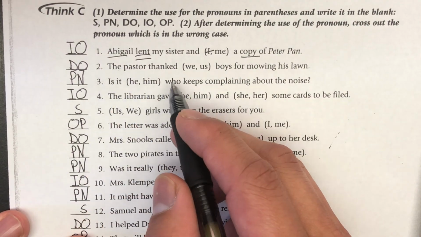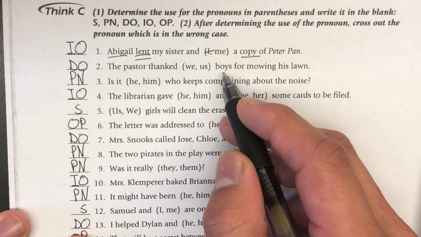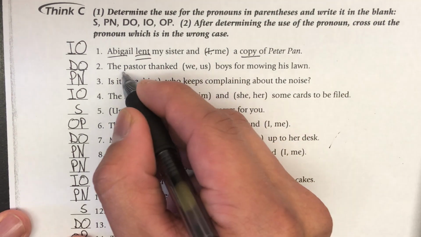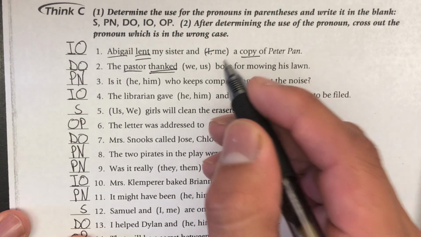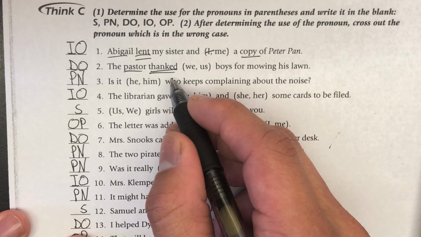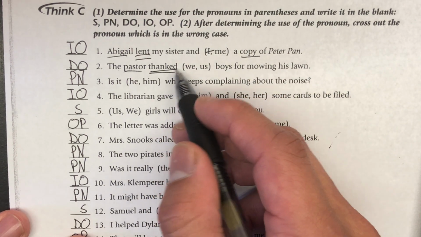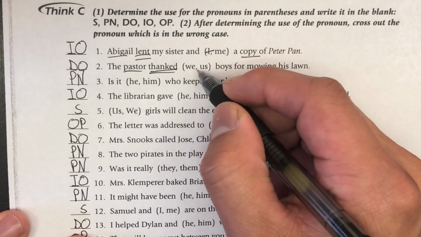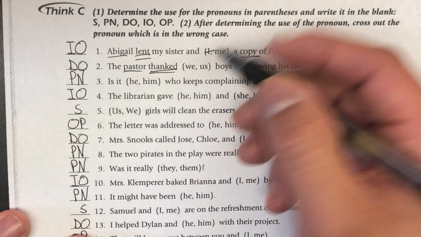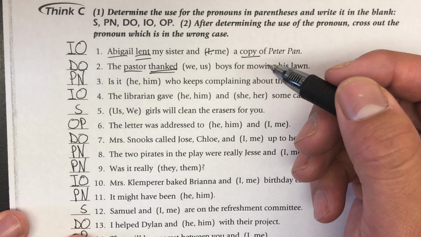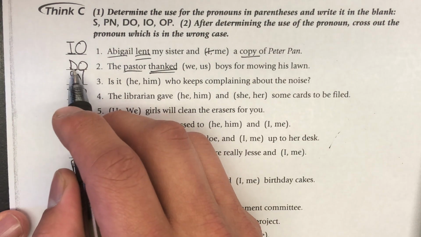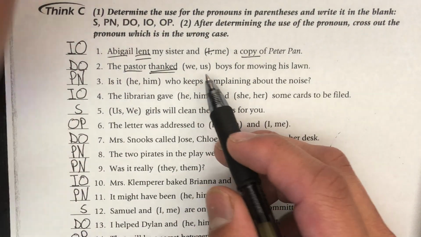Next, the pastor thanked blank boys for mowing the lawn. So pastor is the subject. Thanked is an action verb. So who did he thank? He thanked the pronoun. Okay, so the pronoun is going to be a direct object. So I've got direct object on the blank, but now I need to determine which one.